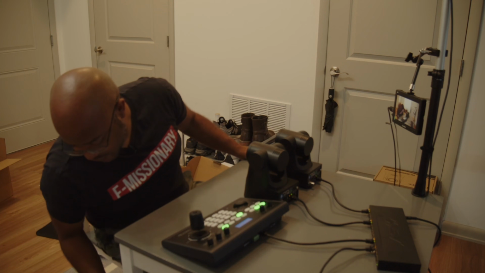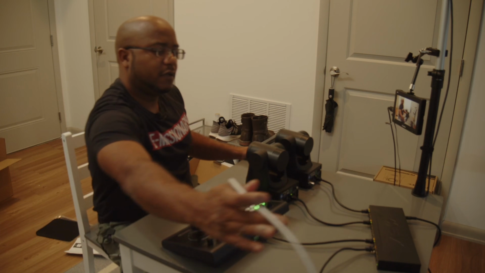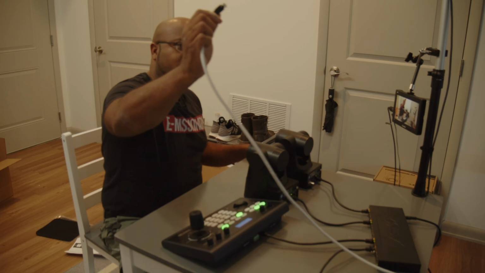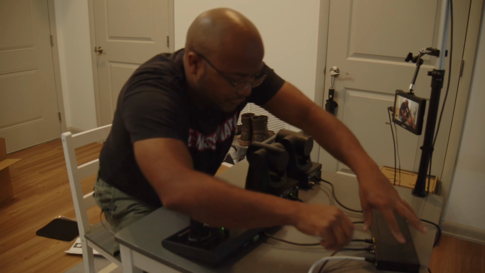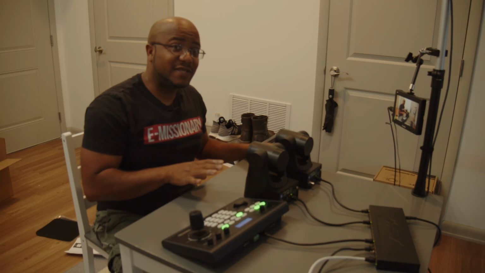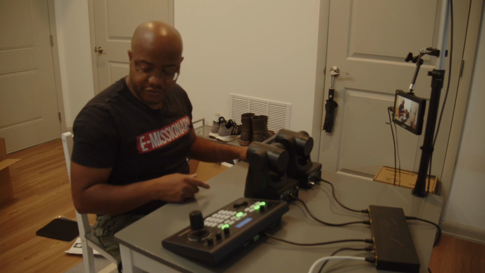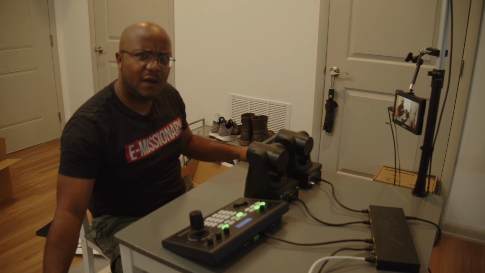All right, so the first thing I'm going to do is connect this white line. This is going to my router. So now this whole switch is a part of my network, so I should be able to see all this stuff. Let's go back over to my desktop and see how we can get to it.